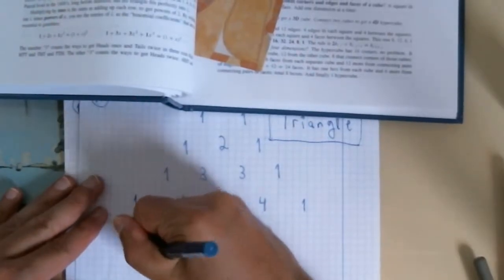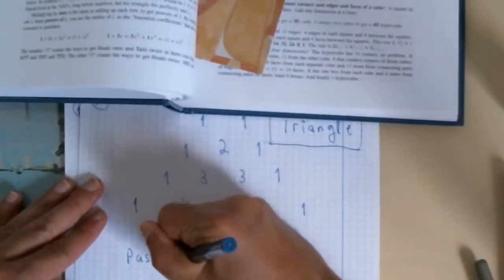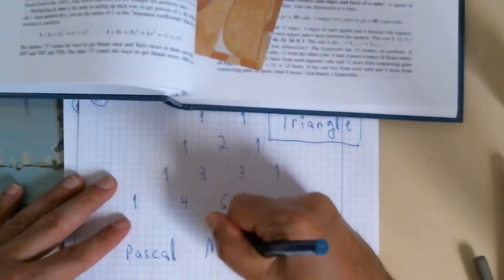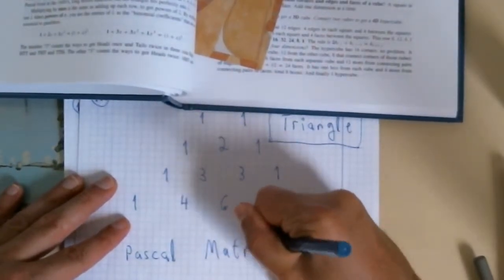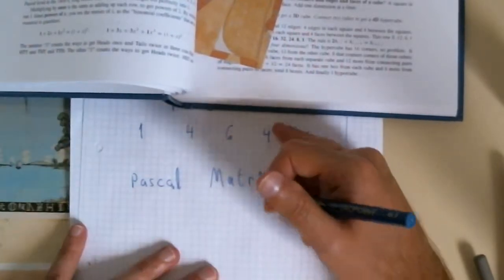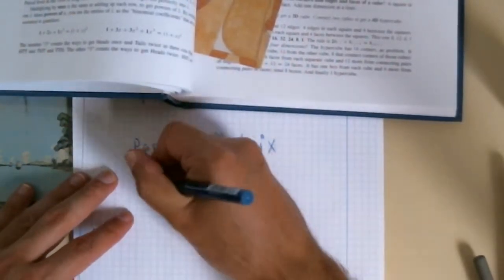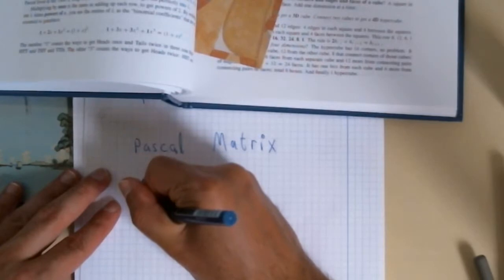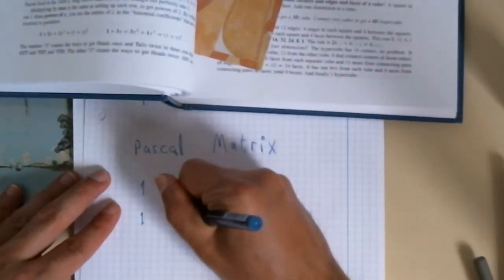So the Pascal matrix, and we have 1, 1 1.